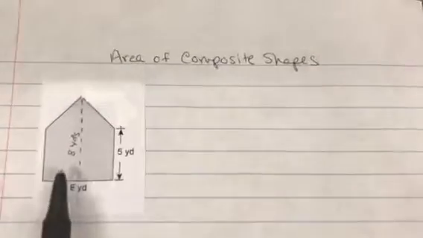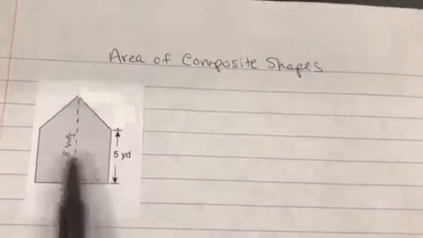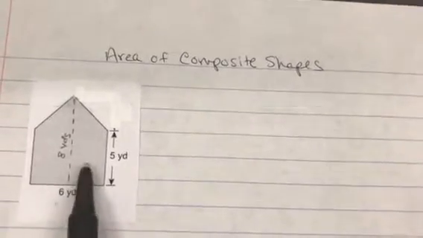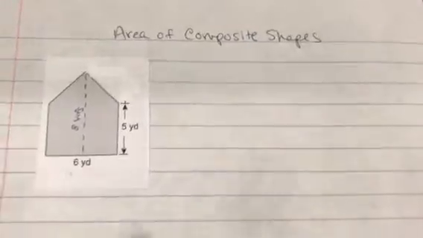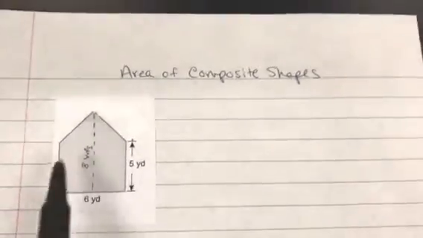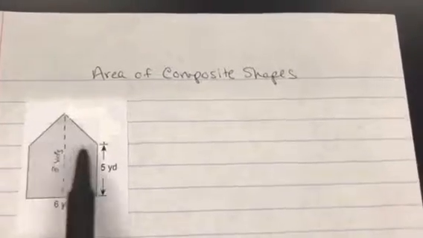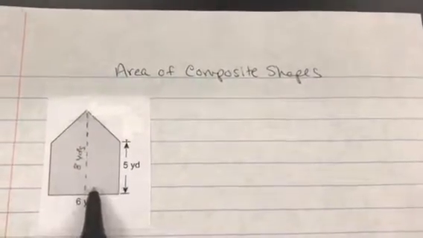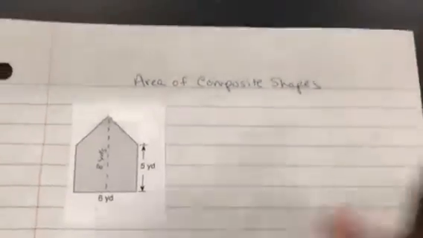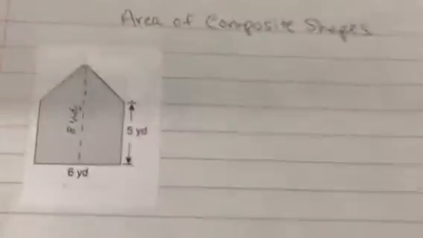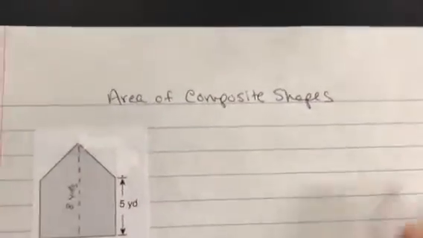So if I figure out the area of each trapezoid, which look like they're the same trapezoid, I just have to combine them, and that would give me the area of this whole thing. Another way you can look at it is you can actually slice it this way, right? If you slice it this way, this shape is made up of a triangle and a rectangle. So either way works. So I'm going to actually do the two trapezoids for this one.